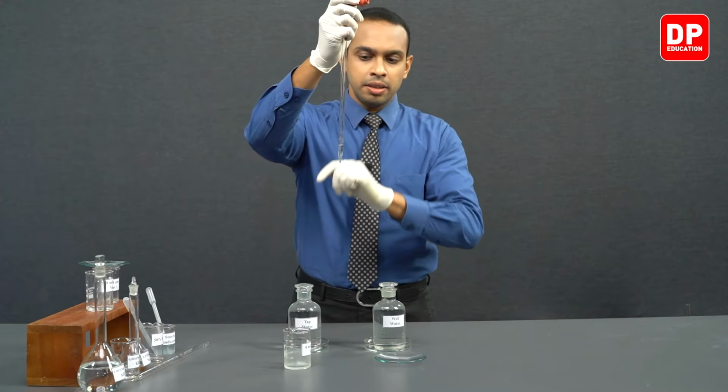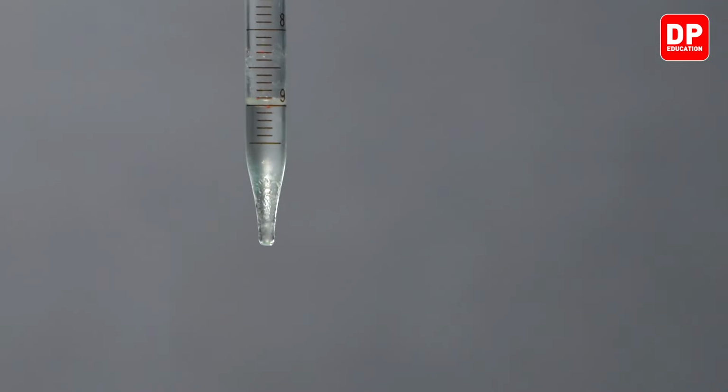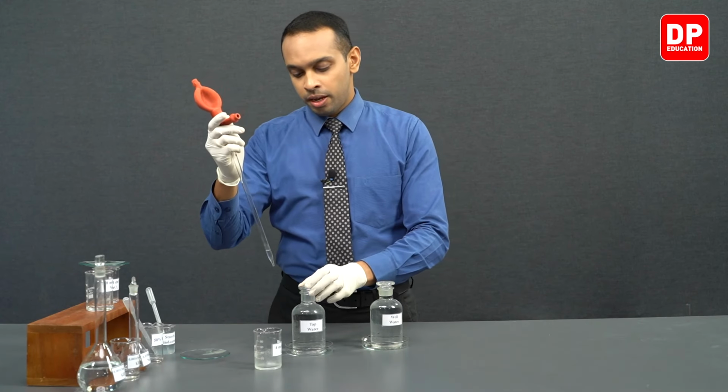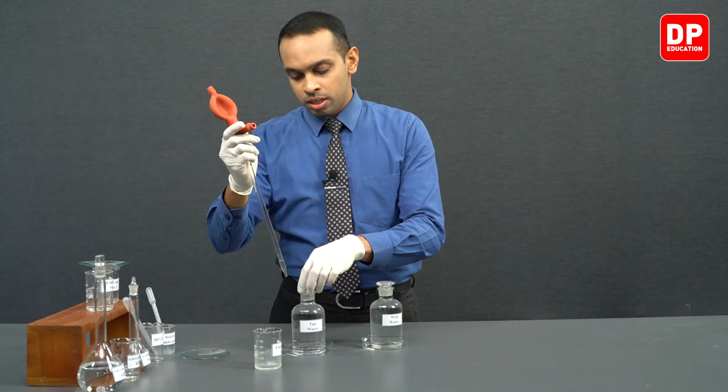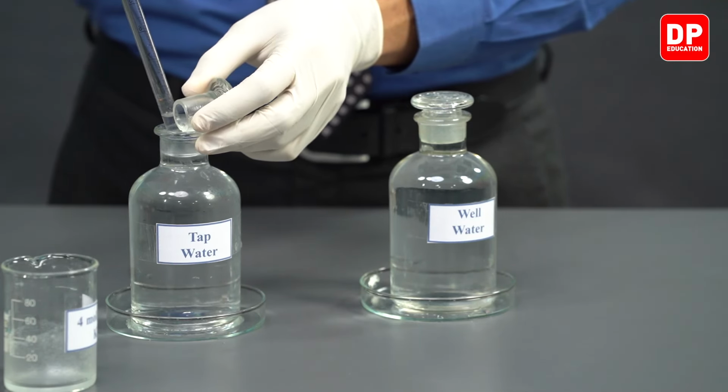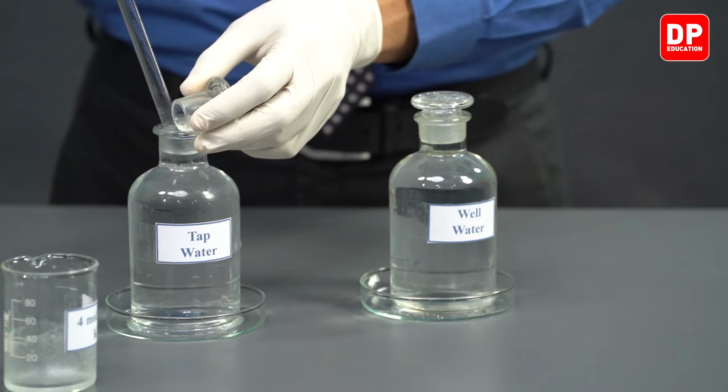Now students, we have taken exactly 1 cubic centimeter of this potassium iodide solution, and we are going to insert the tip of this pipette when we are adding our potassium iodide solution into this.